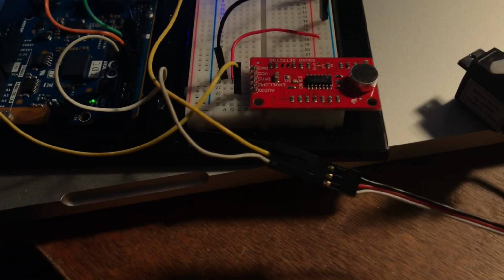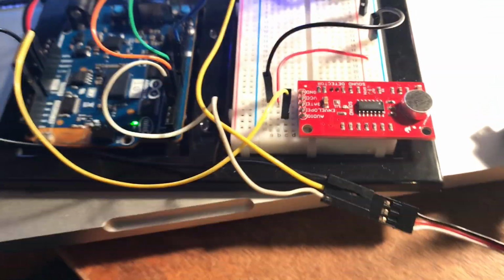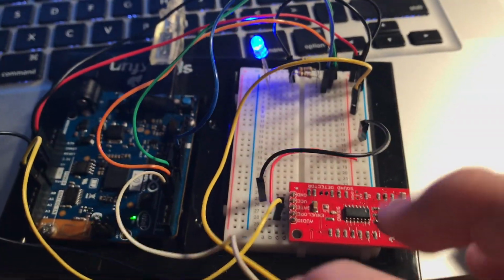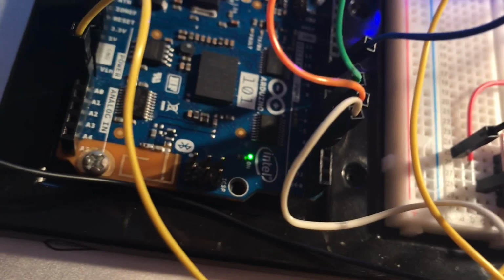Then we get to the servo motor here. The motor here is connected by this white wire to the pin number 3 on the Arduino board.